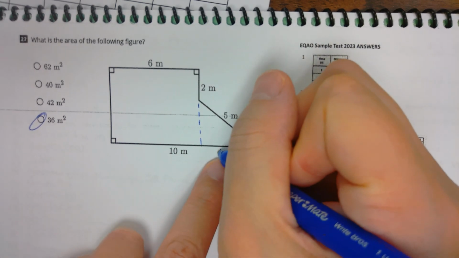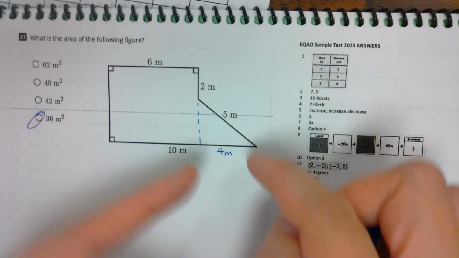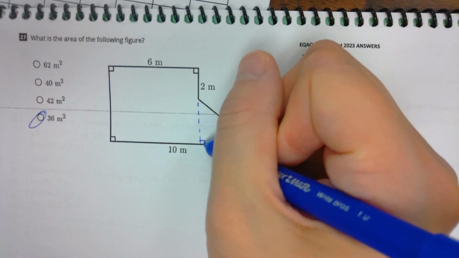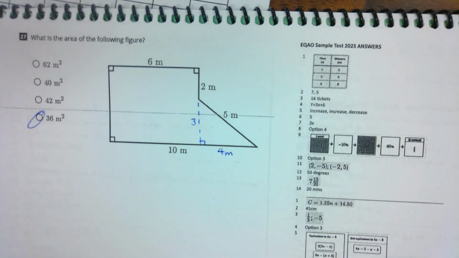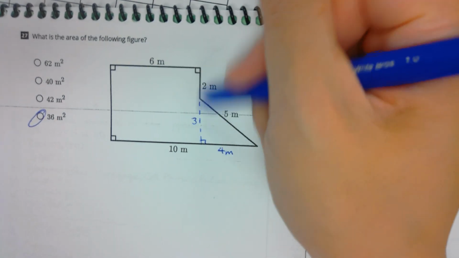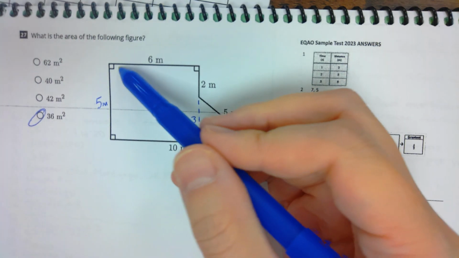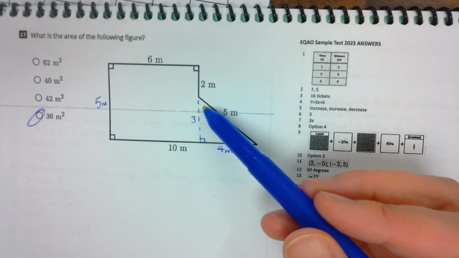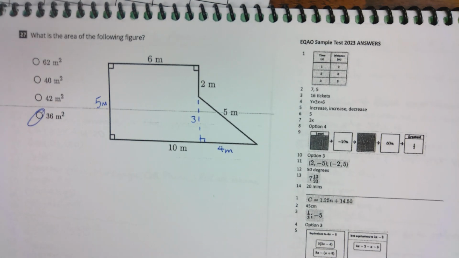This is 4 meters right here because if I know the whole thing is 10 and this is 6, that means this bit is 4. So in this one do the Pythagorean theorem, and you'll figure out that this is 3. So that means this whole length right here is 5. So the first area is 30, the second area is 6. Add them together, you get 36.